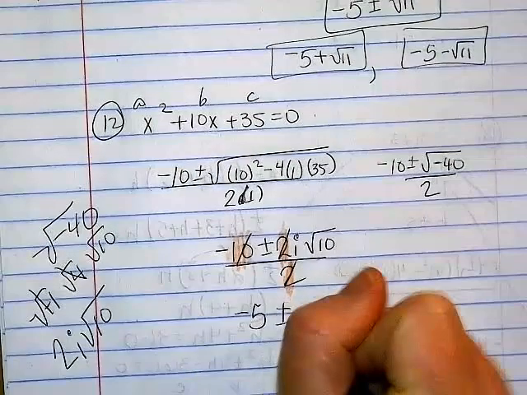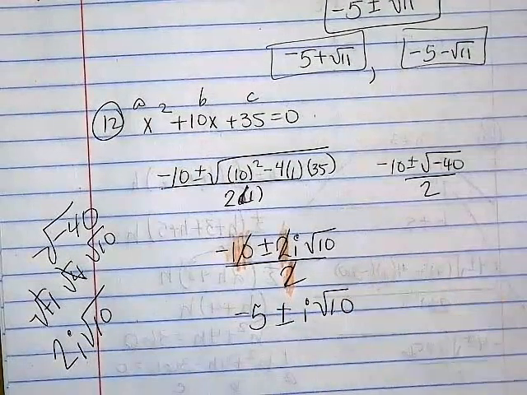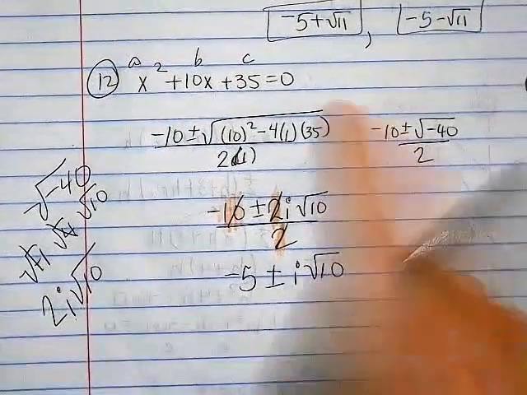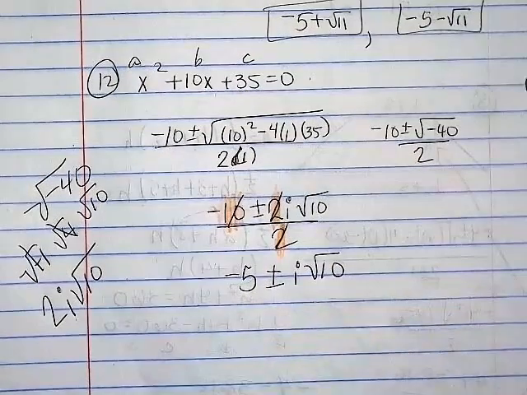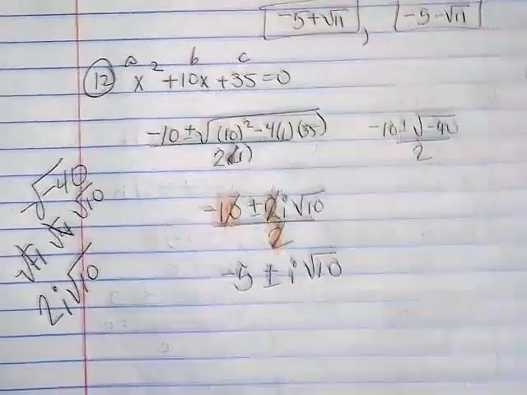Negative 5 plus or minus i square roots of 10. There's 2 answers there, just like we had in the top. You could split it into 2. Questions on number 12? 13.